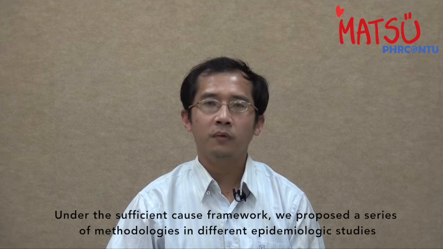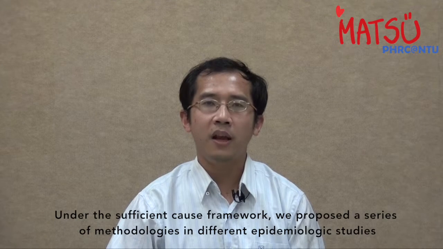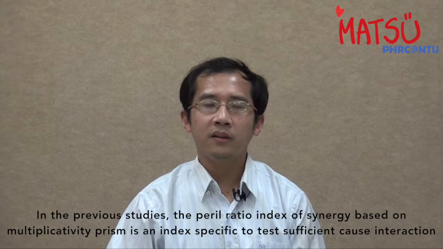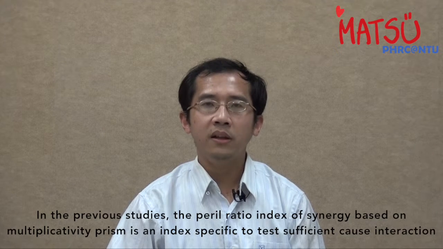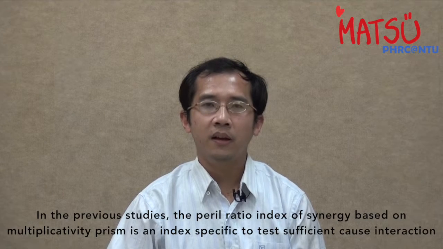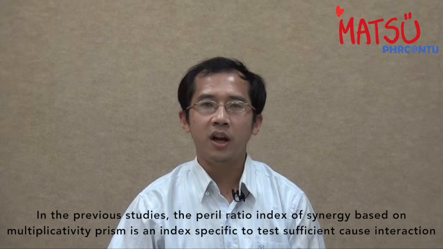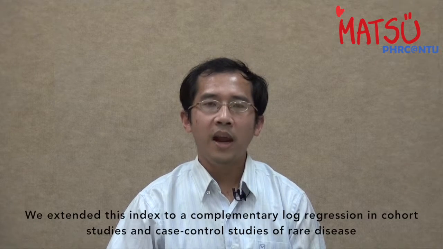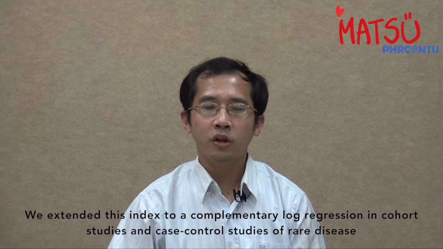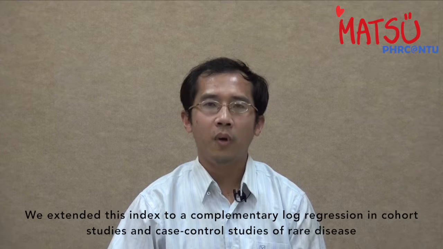Under the sufficient cause framework, we propose a series of methodology in different epidemiology studies. In the previous studies, the Pearl ratio index of synergy based on multiplicativity is an index specific to test sufficient cause interaction. We extended this index to a complementary log regression in cohort studies and case control studies of rare disease.